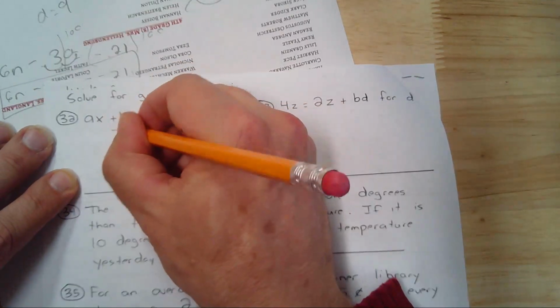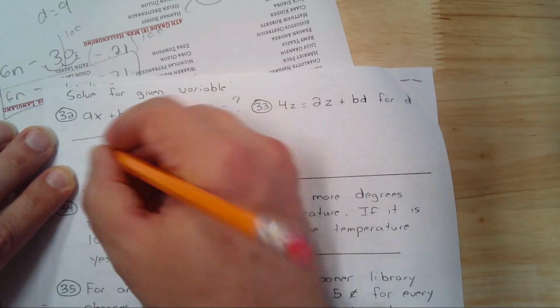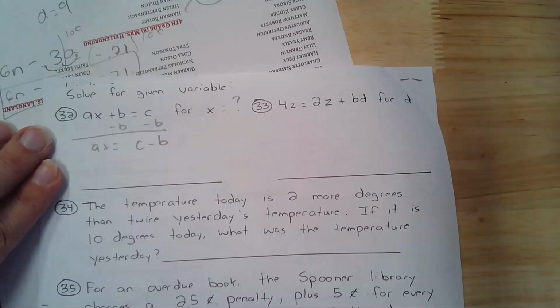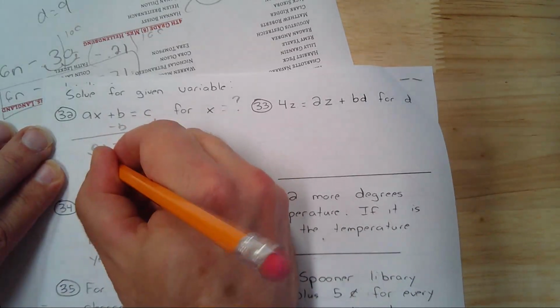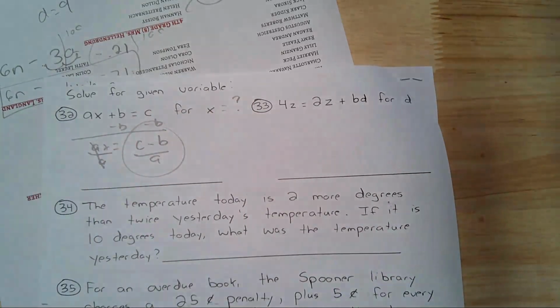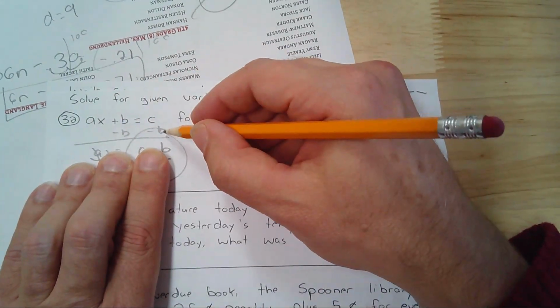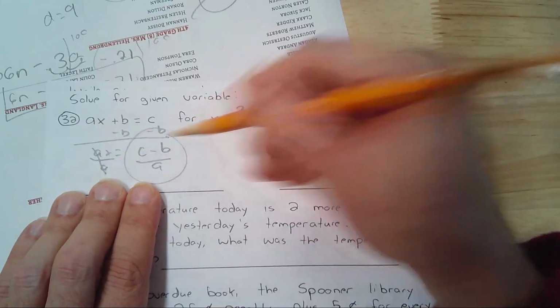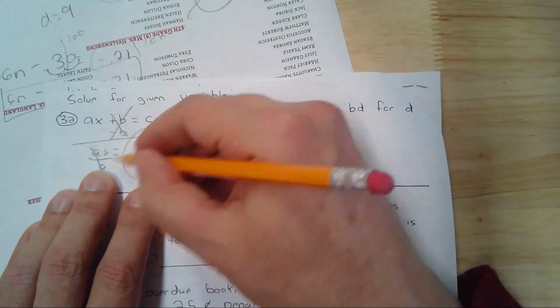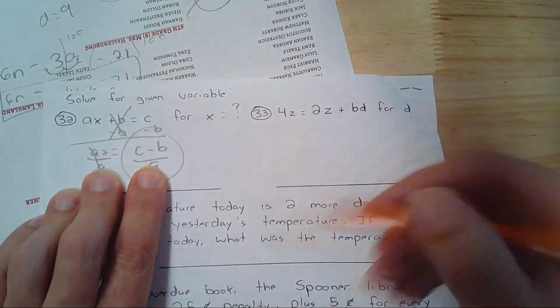So subtract the b from both sides. That gives me ax equals c minus b. And then divide both sides by a, which basically means that's it right there. c minus b over a. So first thing I did, subtract b from both sides. So I got rid of that. So then I just have ax equals c minus b.